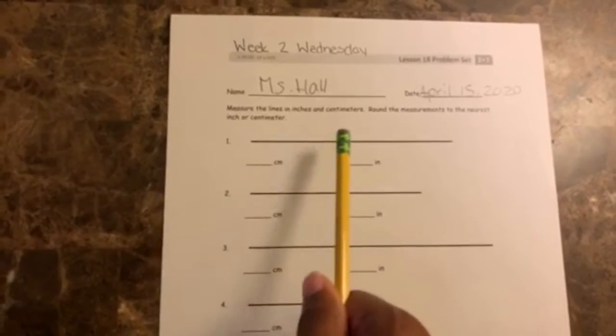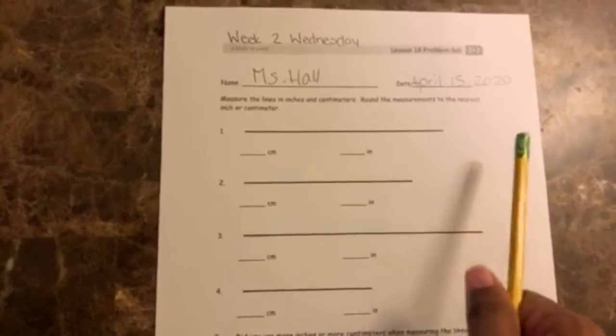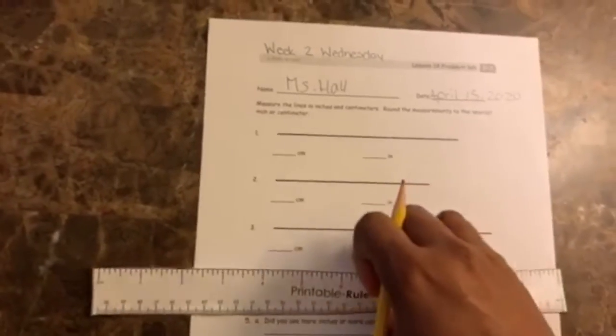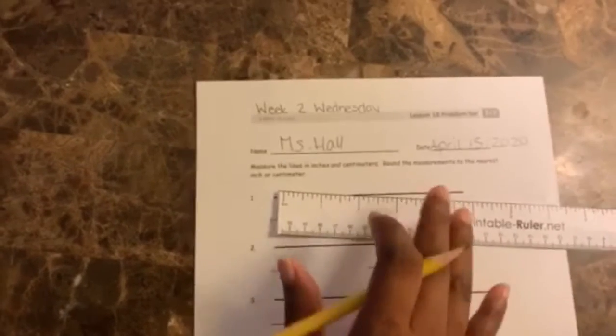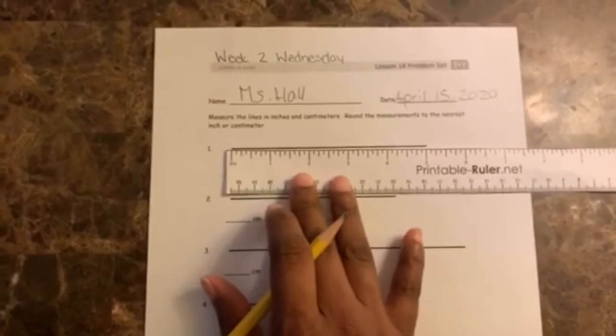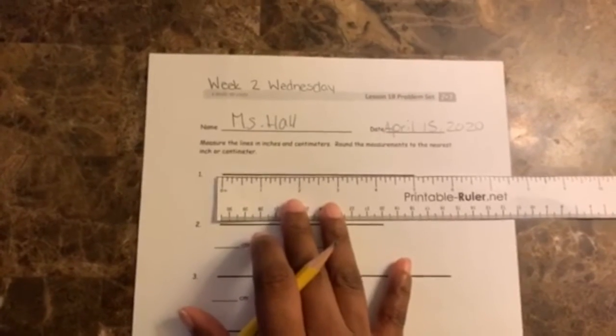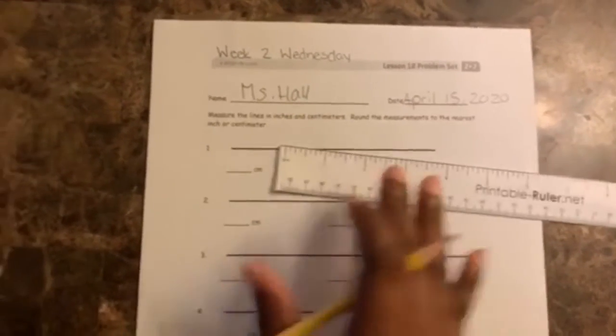And so today you are going to measure the lines in inches and centimeters and round the measurements to the nearest inch or centimeter. So you're going to use your ruler, the one you've been using all week, and you're going to measure. So first, since we've been working with inches, I'm going to measure this line in inches and make sure you line your 0 up. So in inches, this line is 5 inches.